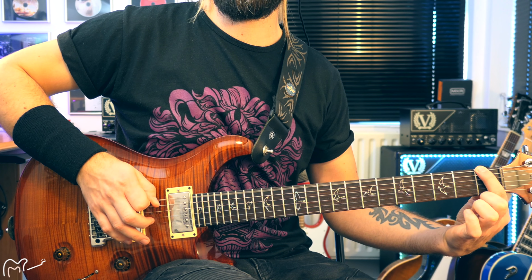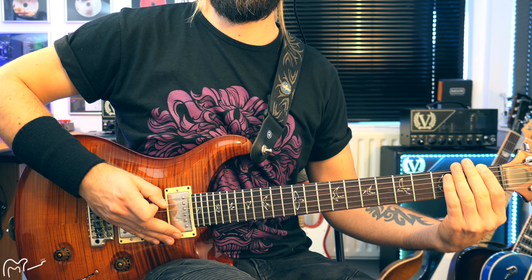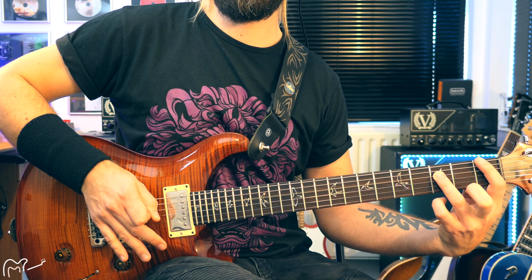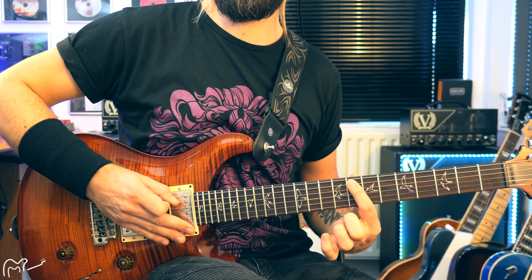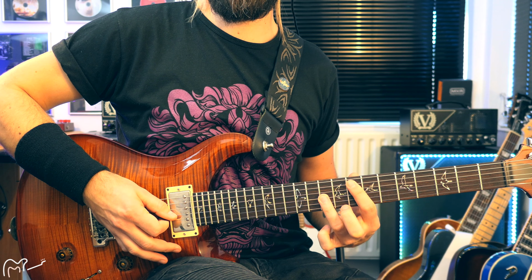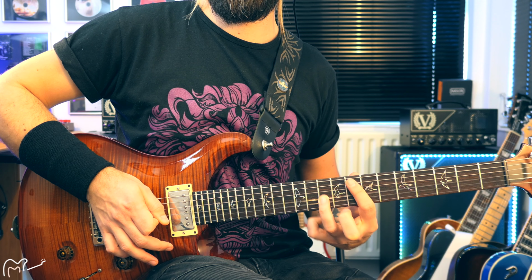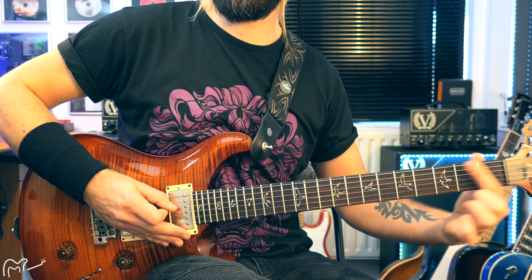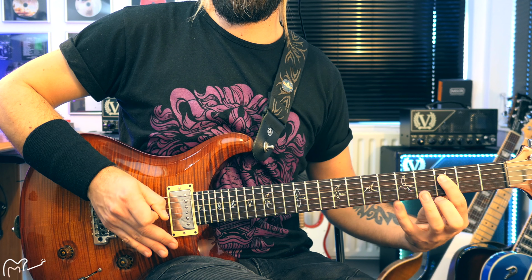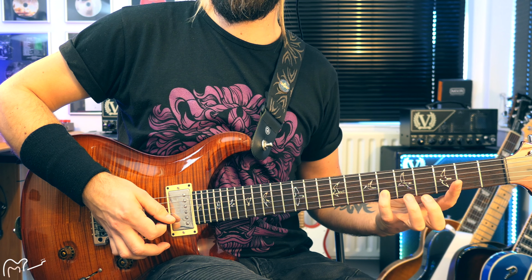So F, there's F on the 4th string. Let's go to F on the 5th string, which was here, fret number 8. There's F on the 3rd string. Let's go to F on the 4th string, because we found it earlier from doing string 6. And that will help us to find F on the 2nd string.